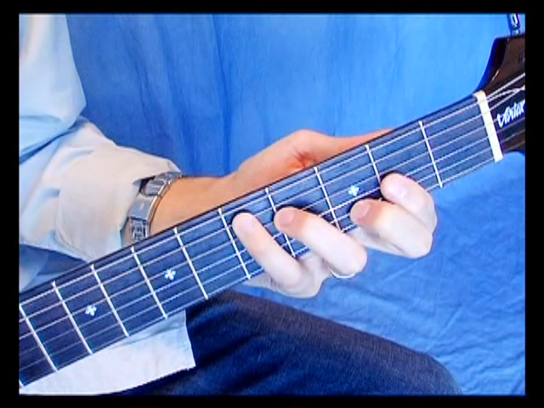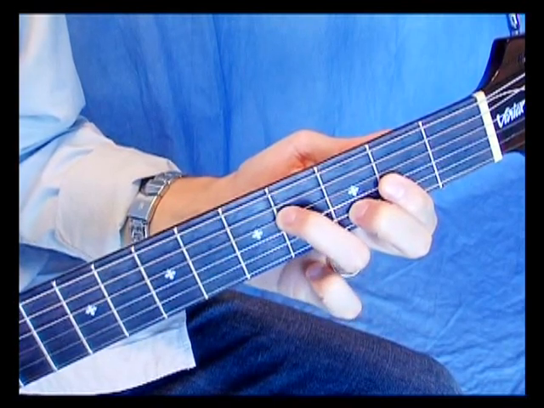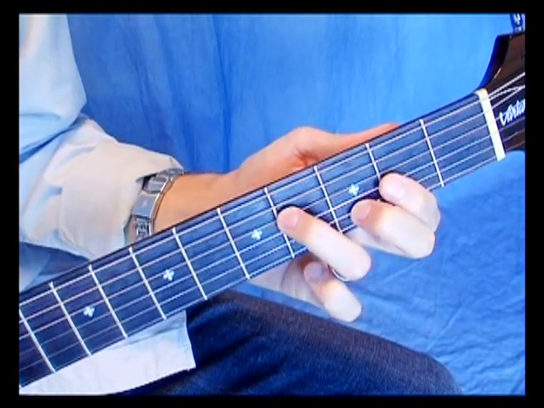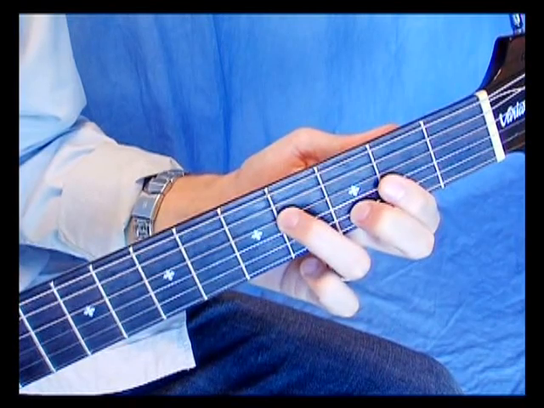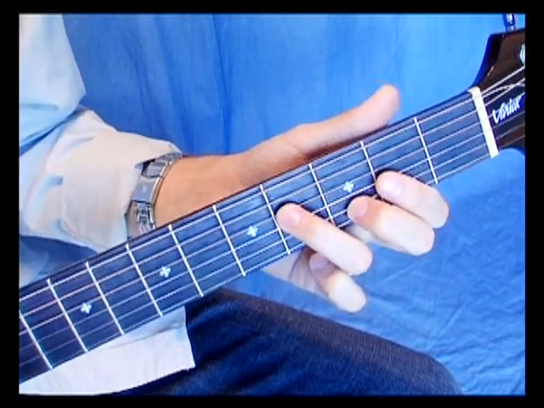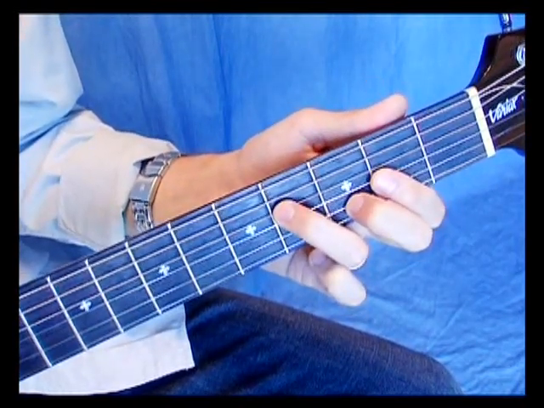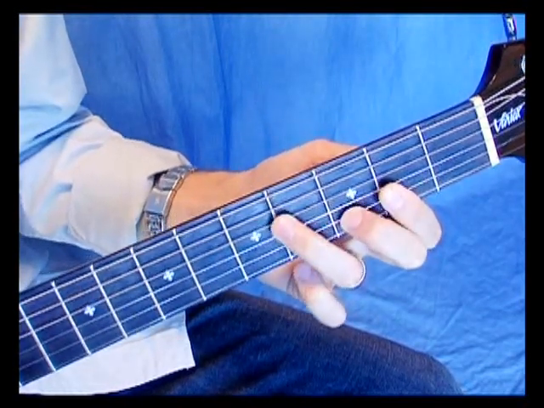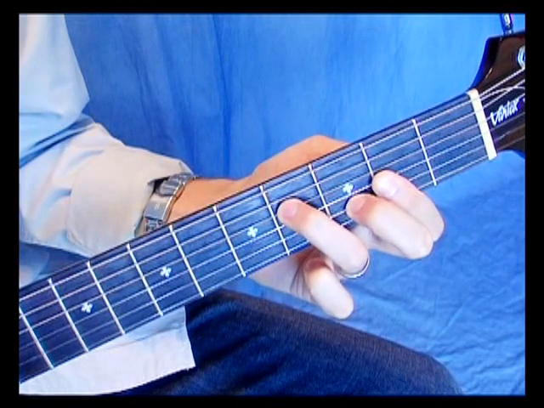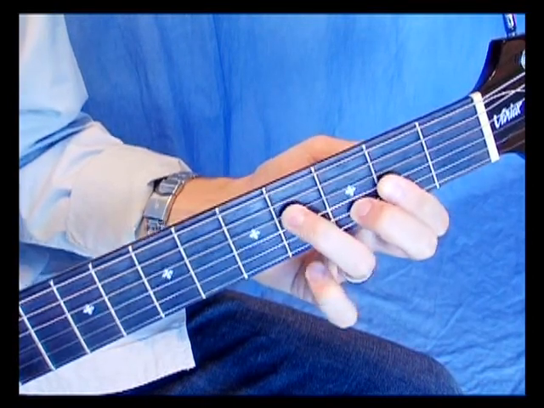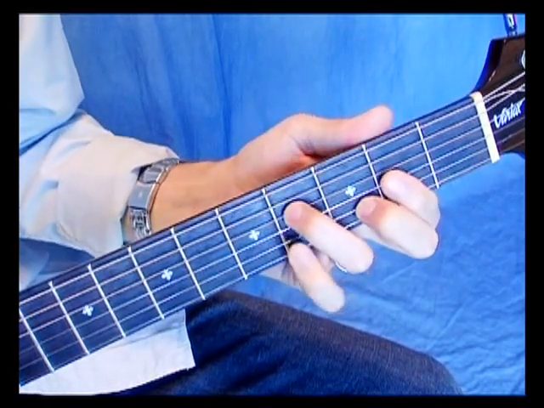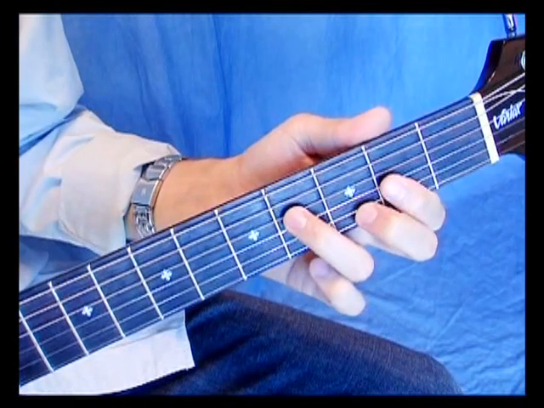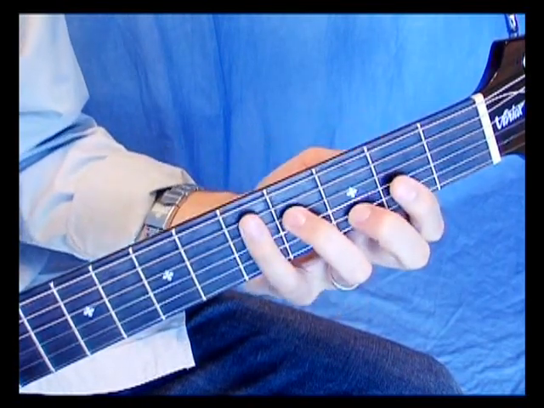The first thing you could do is to remove your pinky. When you do this, make sure you no longer strum the 5th string. What you're going to do is just strum the remaining strings, which are 4, 3, 2, and 1. This makes the C form bar chord a little bit easier to play. It also gives it a slightly different sound or voicing.